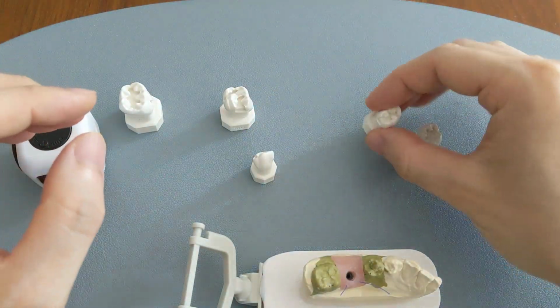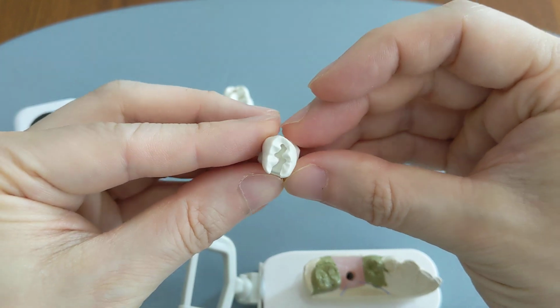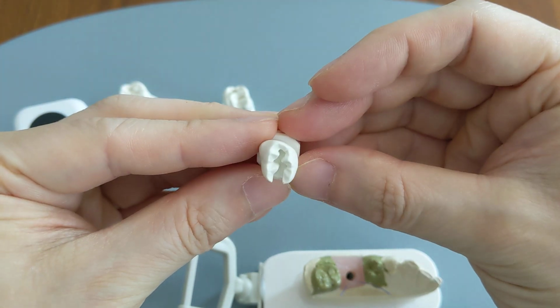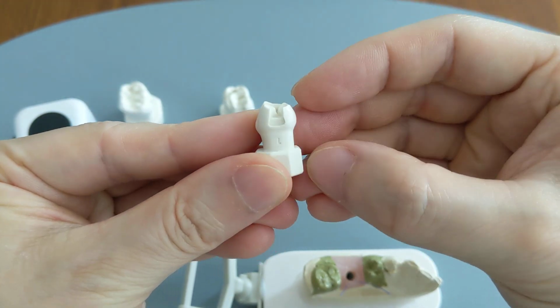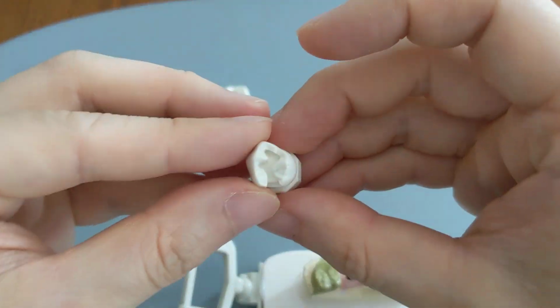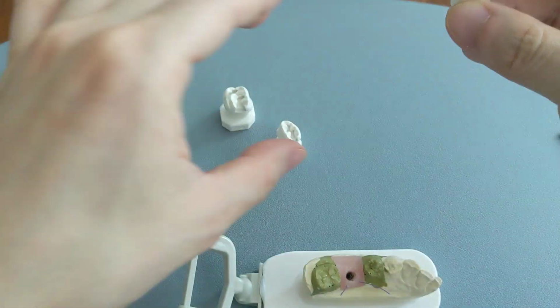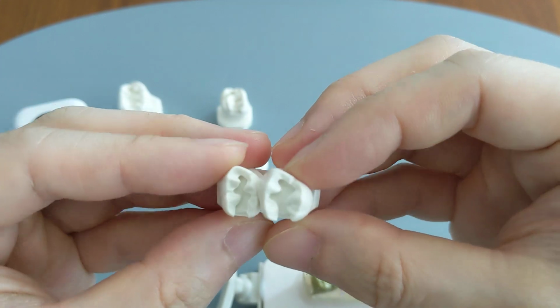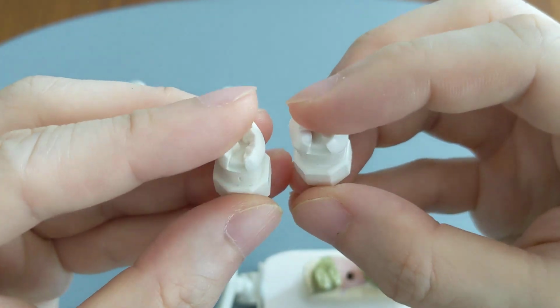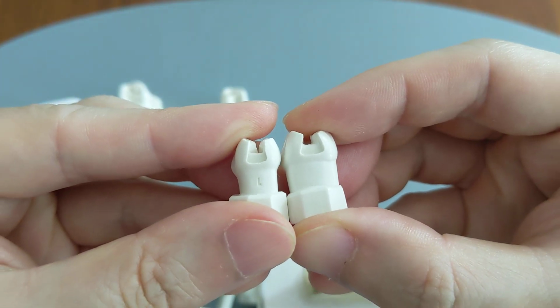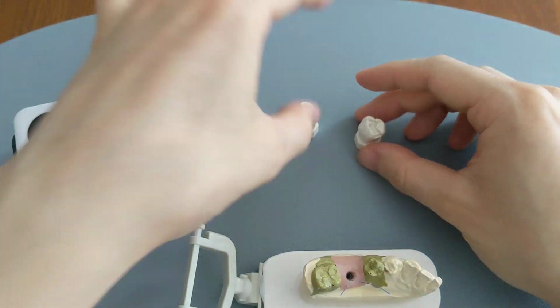And we kind of just repeat that process with a whole bunch of teeth. So this one is also two surfaces. You see one surface, two surface. And let's look at another one here. This one is the same thing as that one. These all have one surface on the top, and then it extends down to the side. So these are two surface fillings.